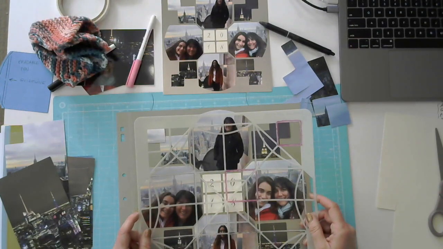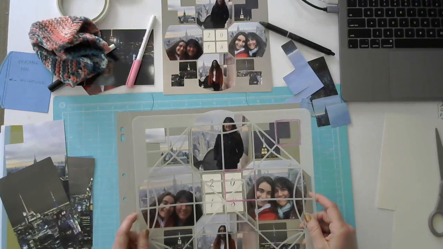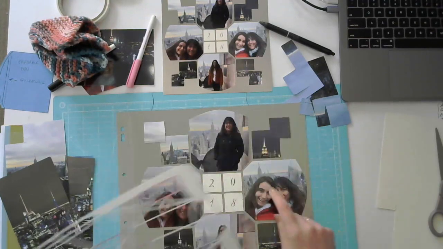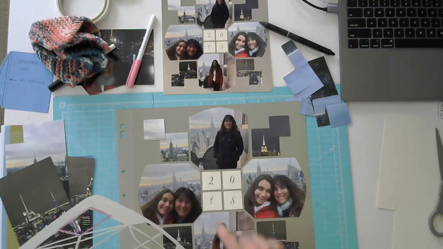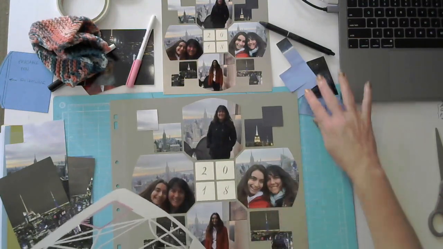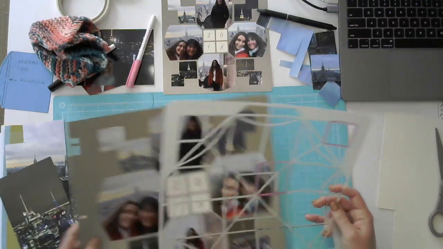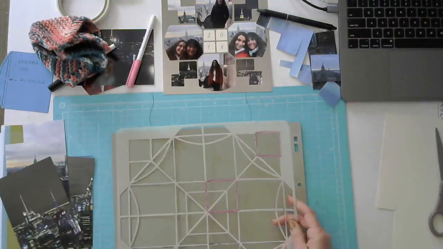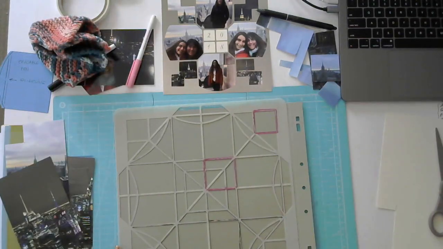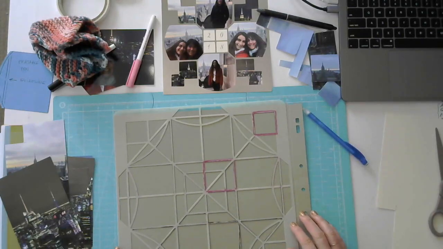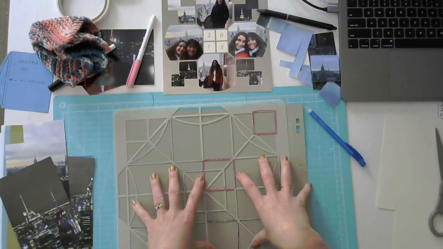So we are going now to paste the photos. I don't know if you already did that, but if you are a beginner, I'm going to show you how you do that. It's very easy. You take your page, you take a mechanical pencil, you take your clips if you have them. If you don't, you hold with your hands.